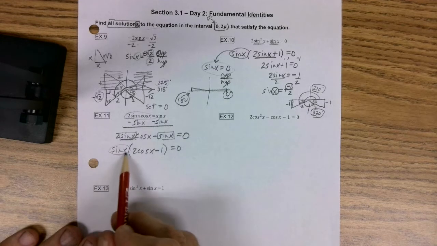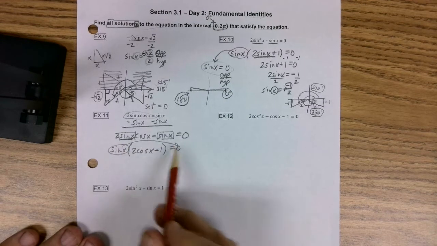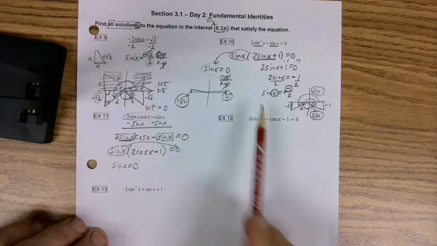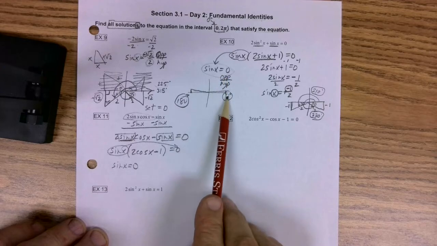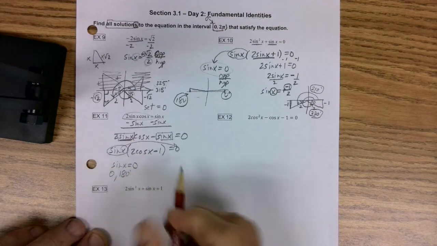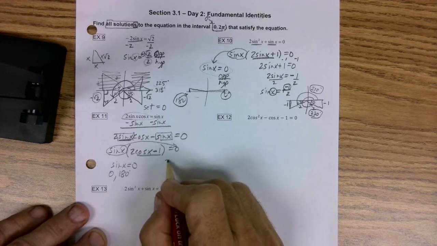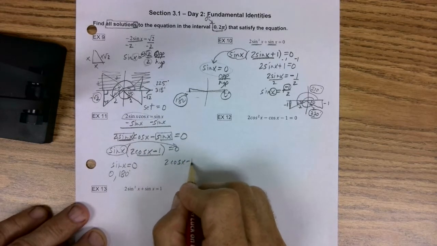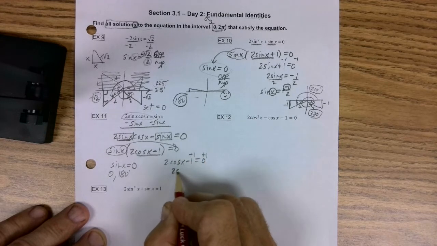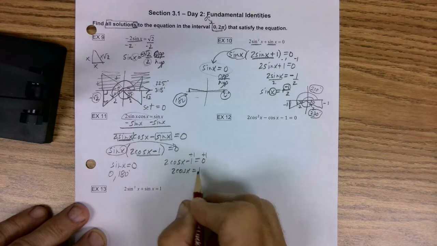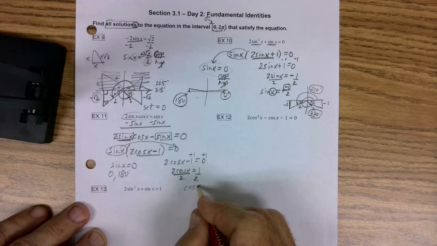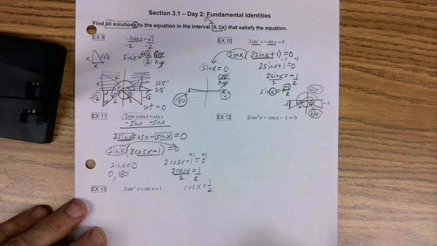So I need to investigate where does sine of x equal to 0. And not to just be lazy, but didn't we just do that one? So it's 0 or 180. And now let's investigate this. I'm going to go 2 cosine of x minus 1 equals 0. So I'm going to add 1, 2 cosine x equals 1, divide by 2, divide by 2. Cosine of x equals 1/2.